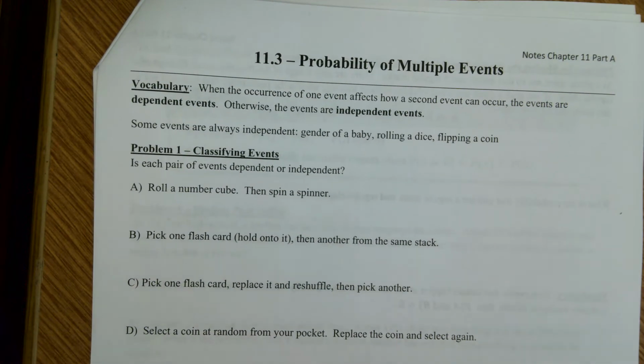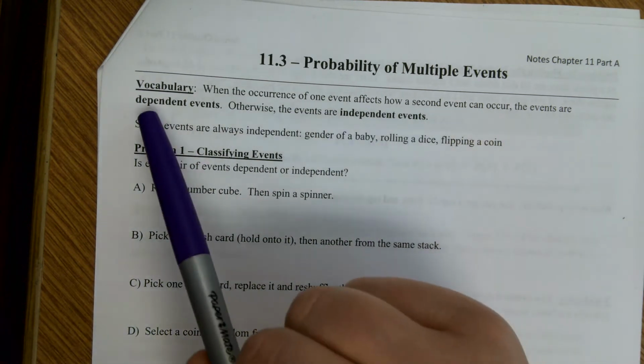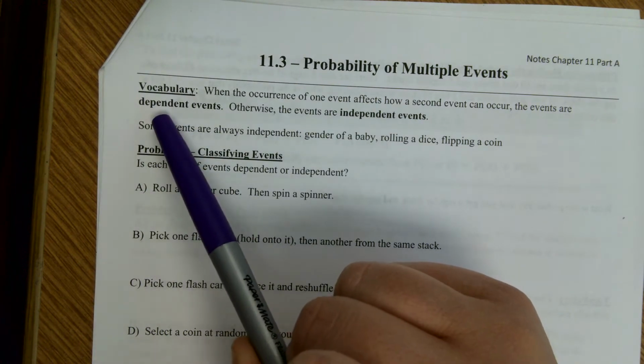Probability with multiple events. Here we go. Okay, so when the occurrence of one event affects how the second event can occur, the events are dependent. So one depends on the other.